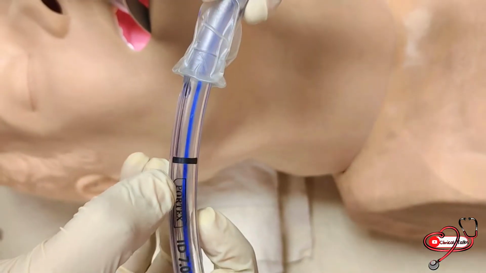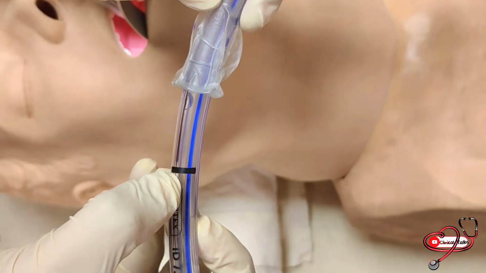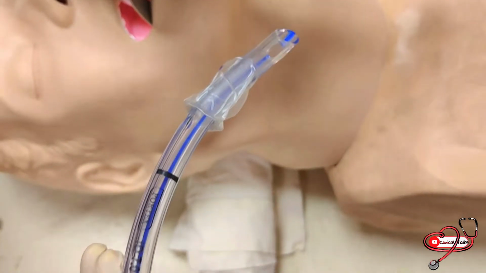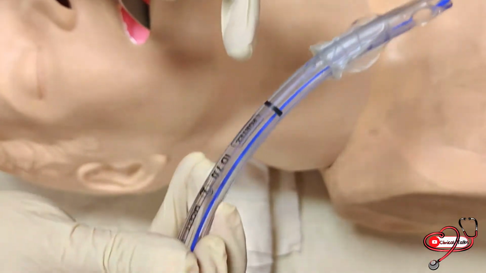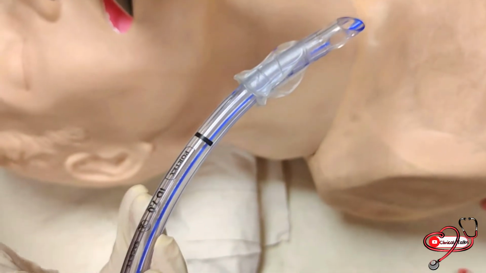There is one black mark on the endotracheal tube. When you insert the endotracheal tube into the trachea, see to it that this black mark goes beyond the vocal cord.